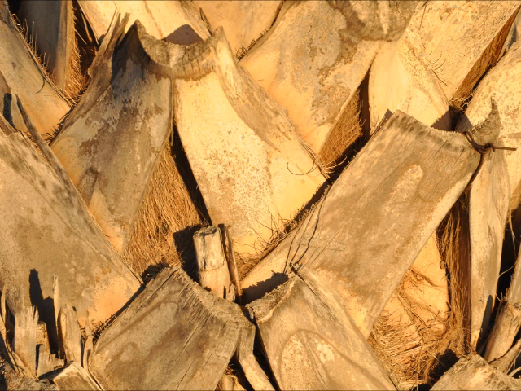I used pattern in this photo, where I zoomed into the bark of a tree and used sunlight as a lighting device. The aperture for the photo was 1:16 and the ISO was 3200.